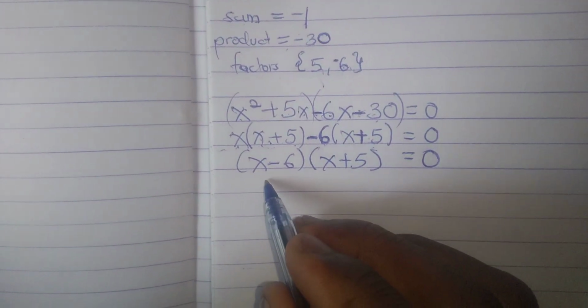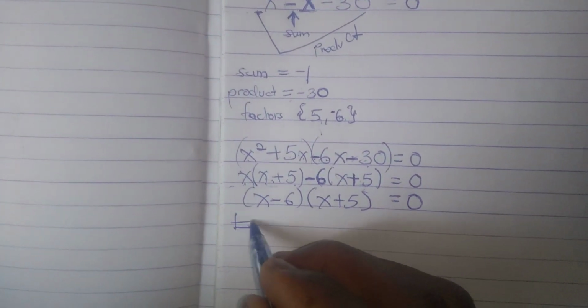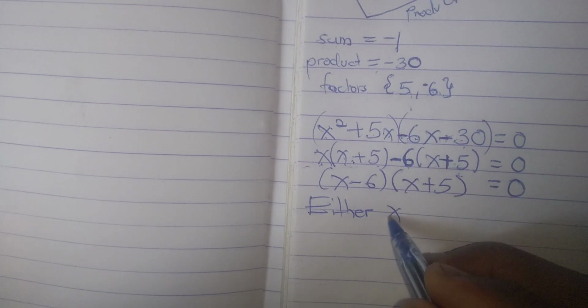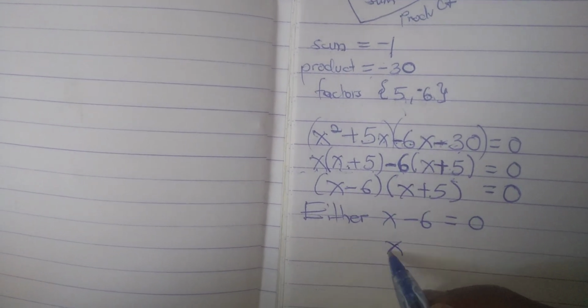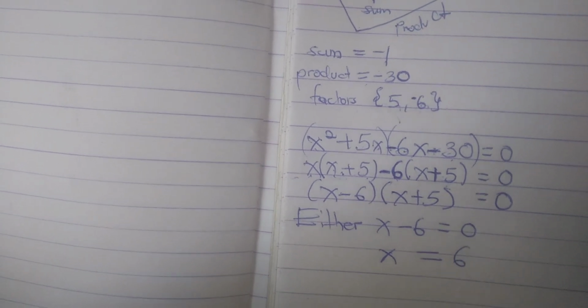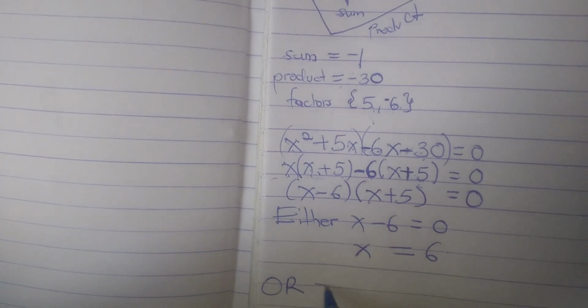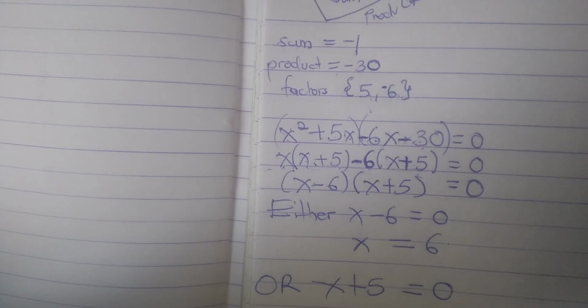So ideally you now say either one of those brackets equals to 0. You say either one of the brackets, x minus 6 equals to 0. And when the 6 crosses the equal sign, it becomes a what? Negative 6 becomes 6. Or the other bracket, which was x plus 5 equals to 0.